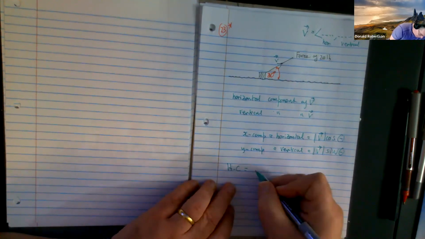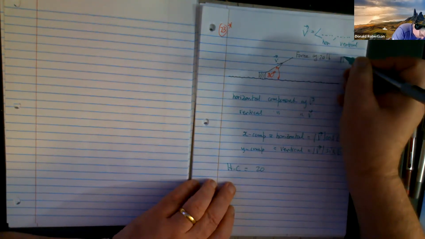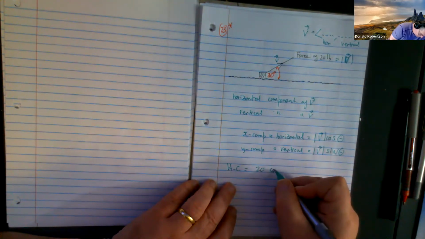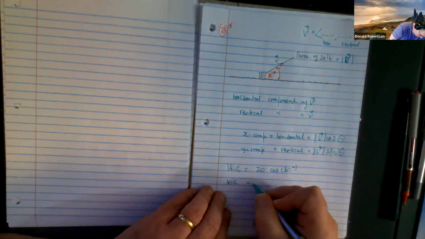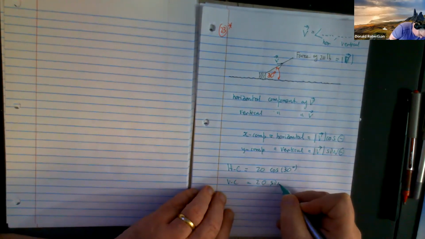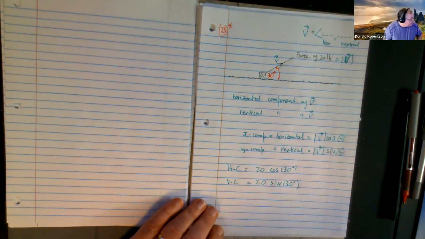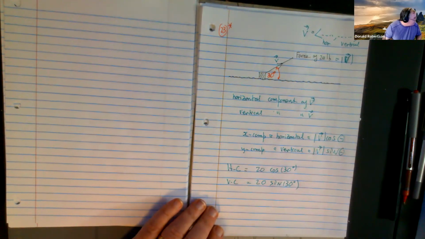So in this case, the horizontal component will be 20 pounds, because if they tell you the force, they are essentially telling you the magnitude. So it's 20 times the cosine of 30 degrees, and the vertical component is 20 times the sine of 30 degrees.